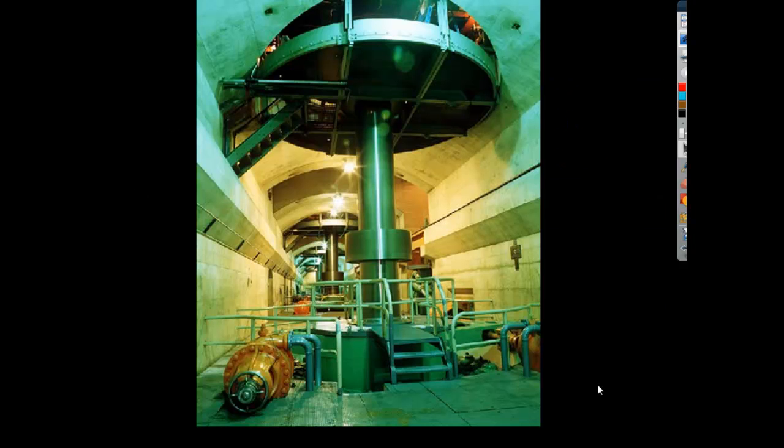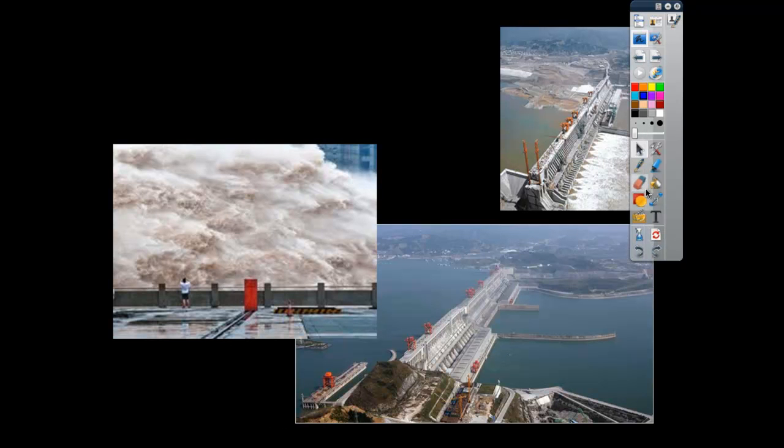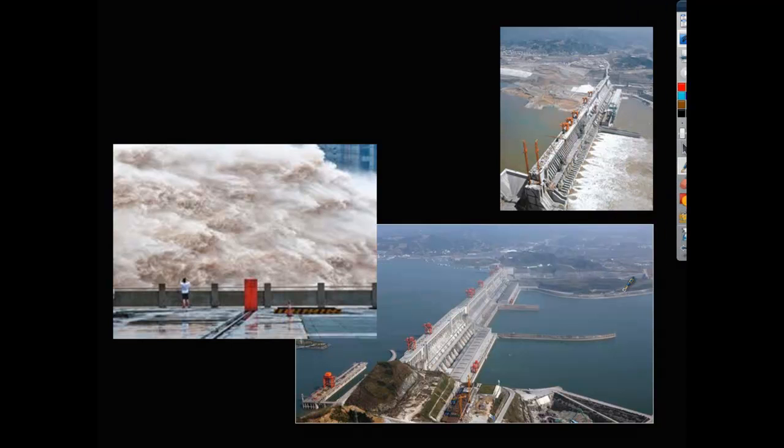And what you see here in this picture is one of the turbines. So as the water falls through the dam, it's going to go through the pipe you see in the middle, and above it is the turbine, which is going to be spinning, which is connected to the generator, which makes the electricity. But if you want to talk about a dam on a large scale, in fact, the largest hydroelectric dam in the world, that is what you see here. This is called the Three Gorges Dam.